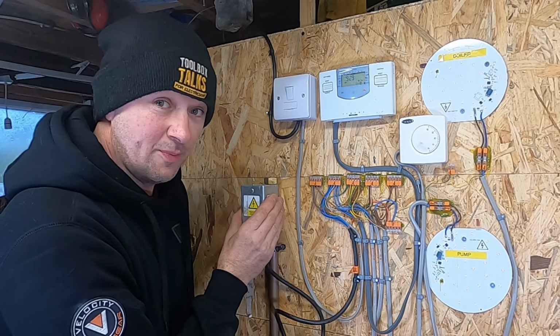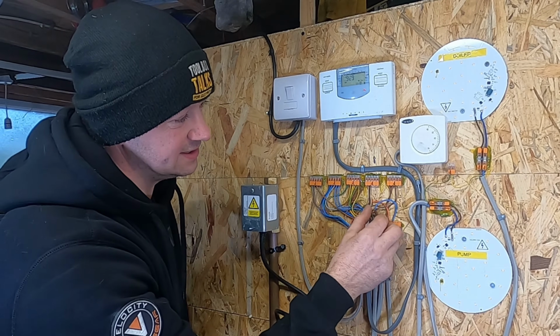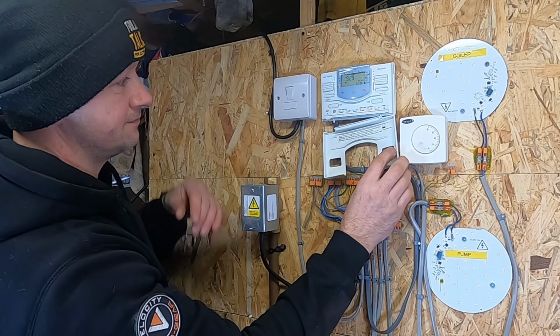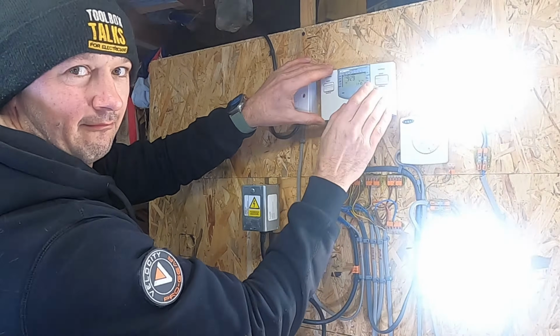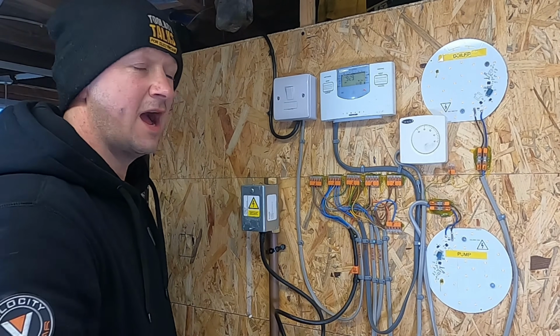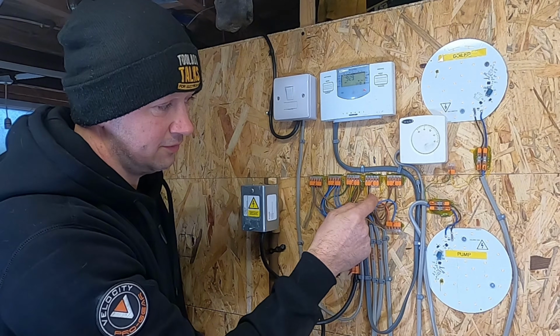We also have a 2-port valve for the hot water. And this is another reason why you didn't want to put that pump, whoops. Oh, let's turn it back down. And this is another reason why we didn't want to put the pump live with the signal.